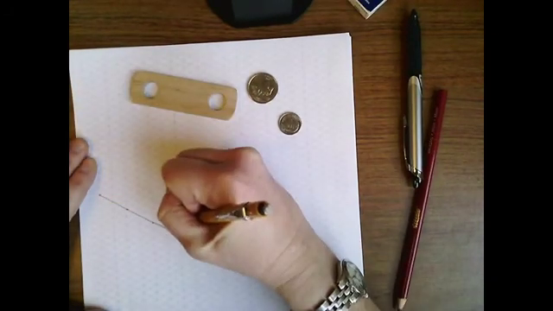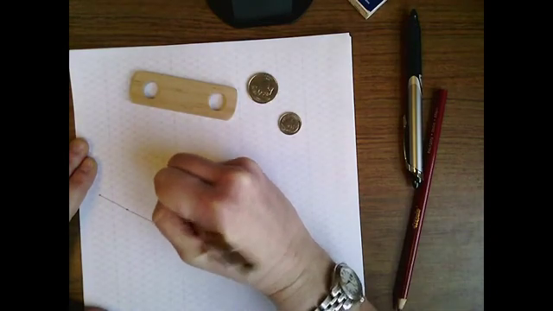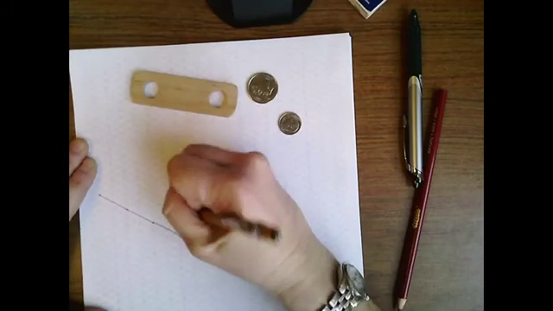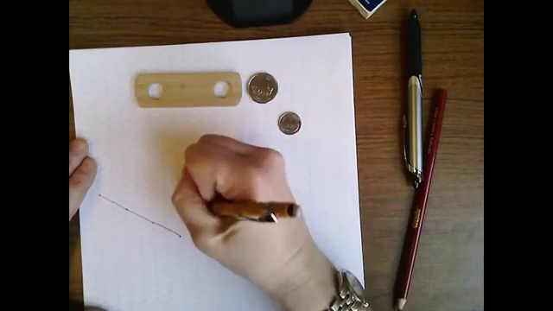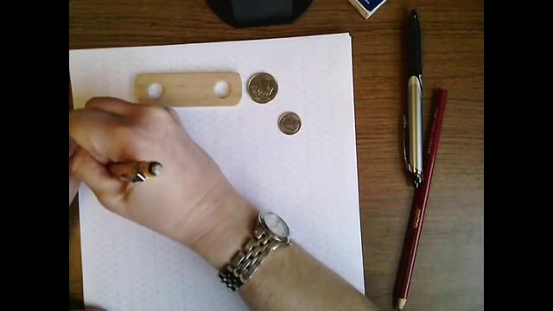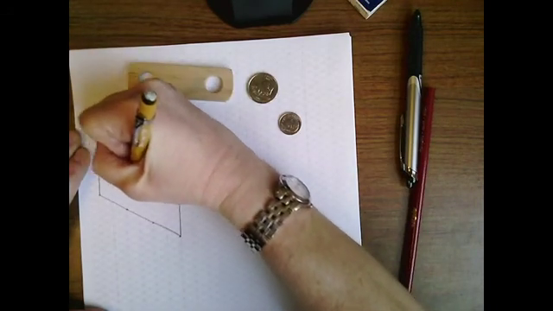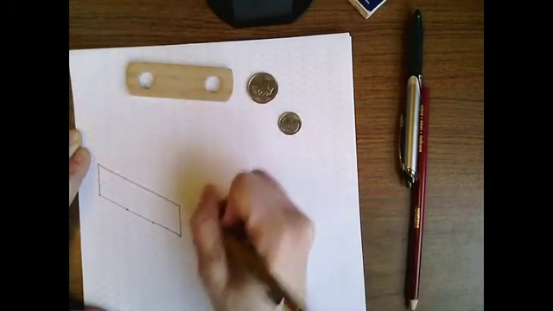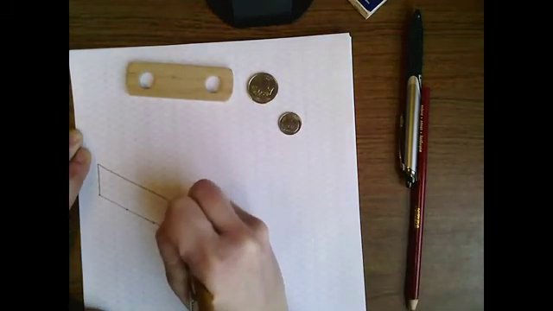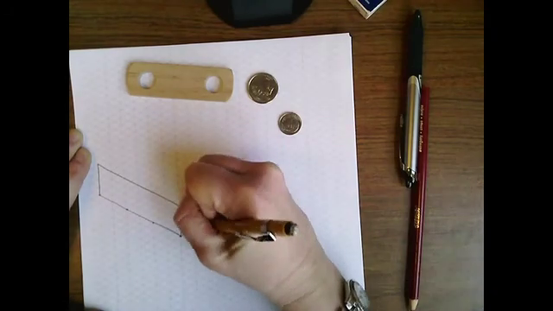And an inch tall. Inch tall. About a quarter tall. And it's going to be a 1/4 inch thick. So I'll come back for a 1/4 inch thickness.